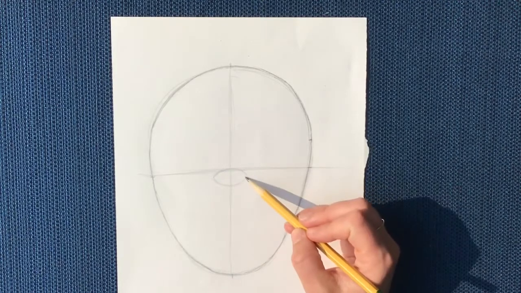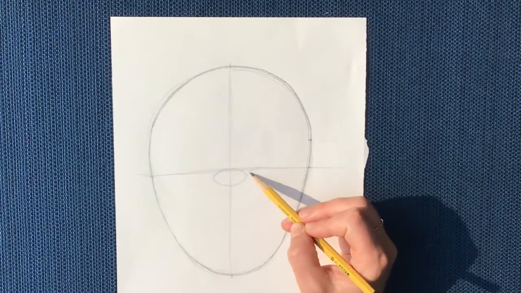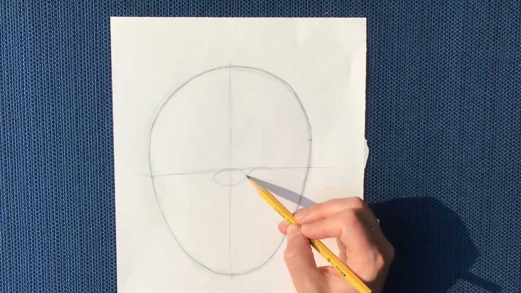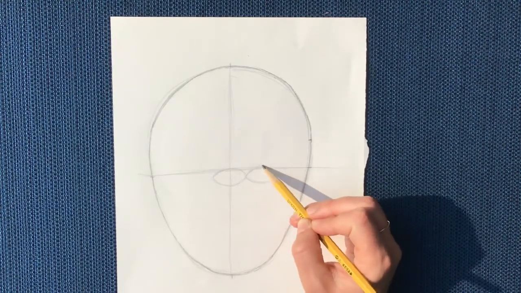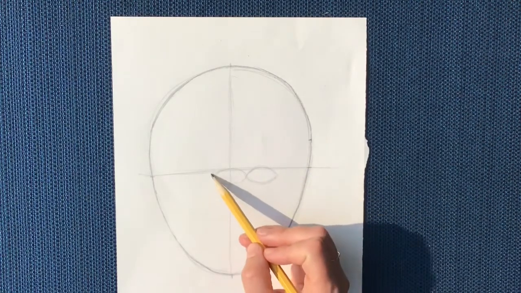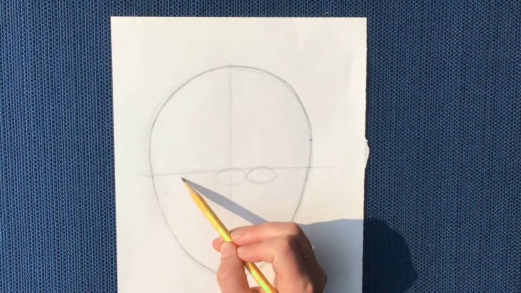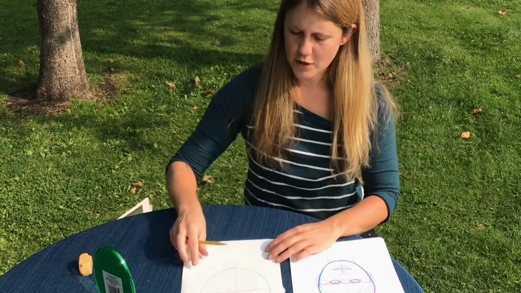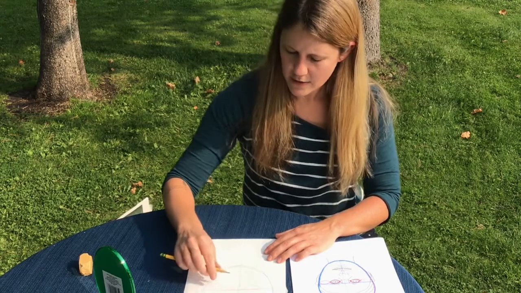Okay, and then I'm going to add on the 2 eyes on either, see what I did there? Either side. And it's okay, it can just be like a little almond shape. We'll really refine the shape of your eye later, but for right now, just get sort of those almond shapes in there. And then double check to make sure that your face is 5 eyes wide.